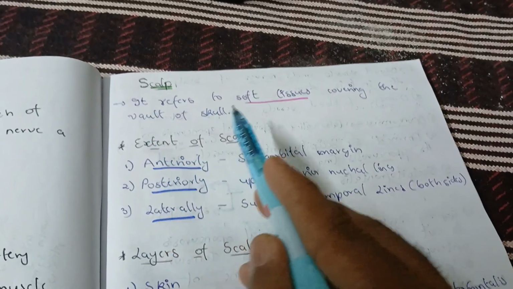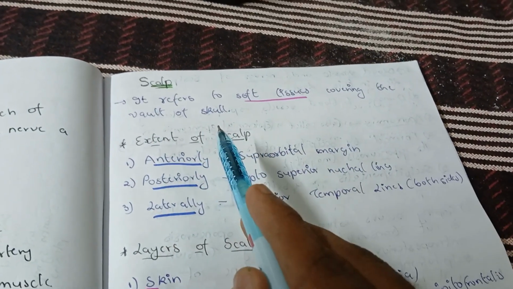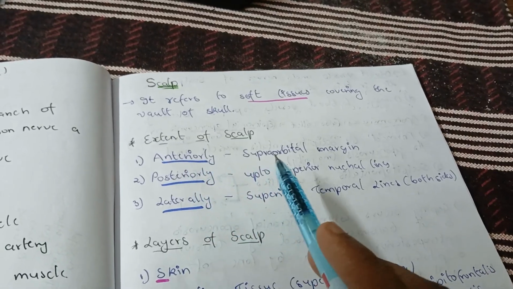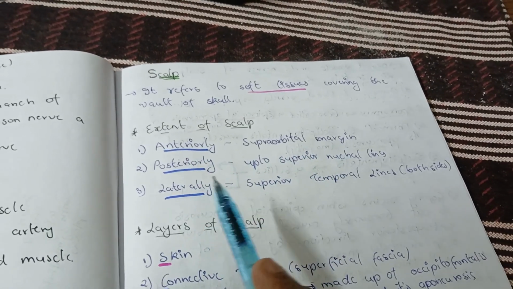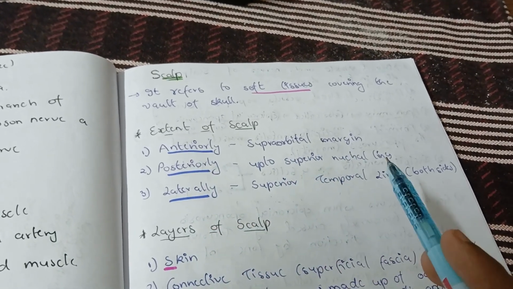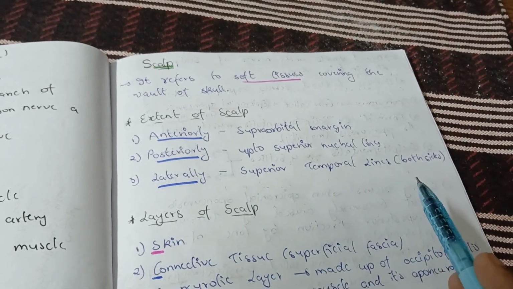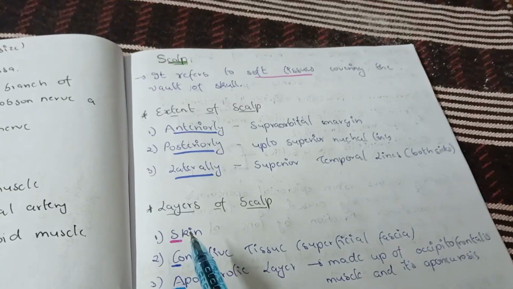Okay guys, let's get into today's topic, scalp. It refers to the soft tissues covering the vault of the skull. The extent of scalp: anteriorly it extends till the supraorbital margin. Posteriorly it extends up to superior nuchal lines. Laterally it extends till the superior temporal lines on both sides. Now let's get to the diagram and visualize it.